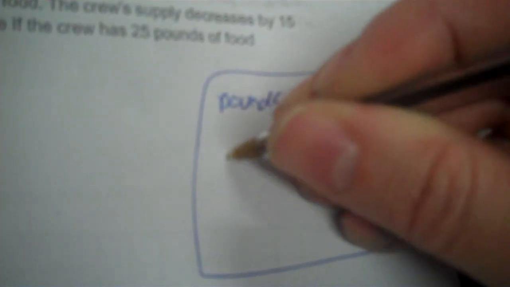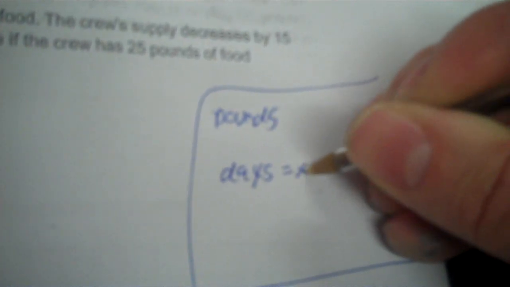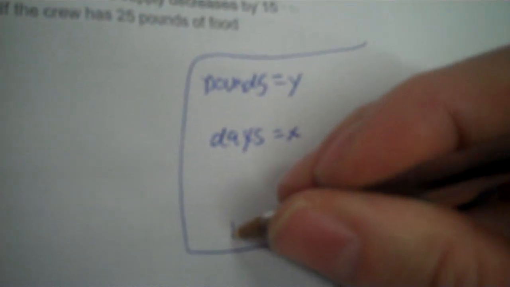Okay, number 17. This is an easy problem. A sailboat begins a voyage with 145 pounds of food. The crew's supply decreases by 15 pounds per day. How many days did the voyage take if the crew has 25 pounds of food remaining at the end? It says days down there. Okay, so you got pounds and days as your units. The time is always the X, the pounds then is the Y.